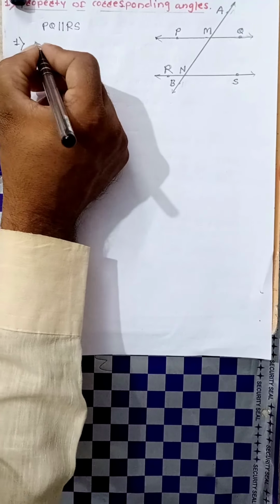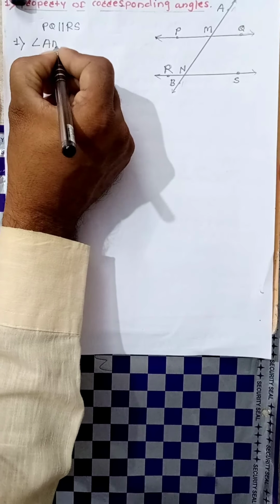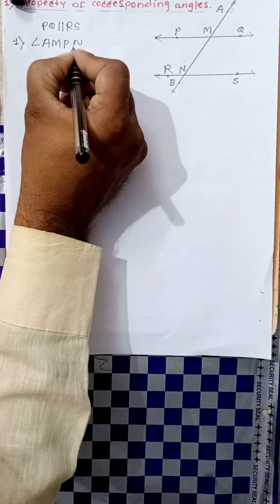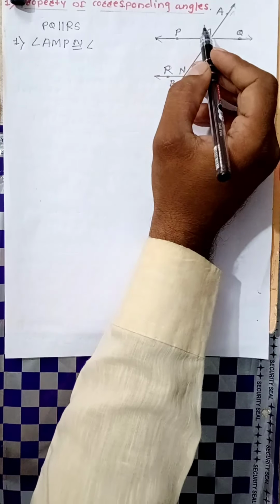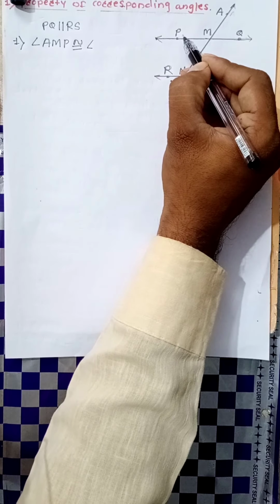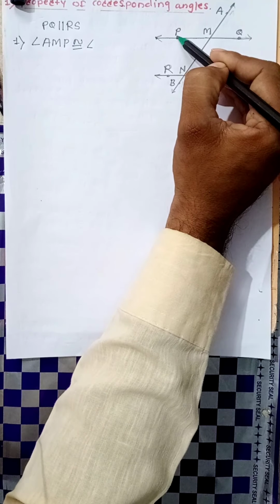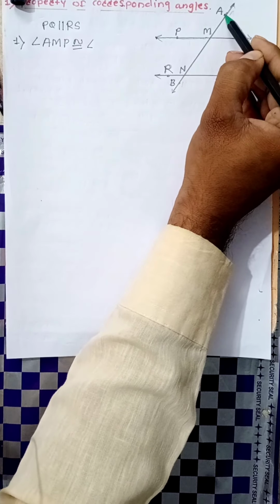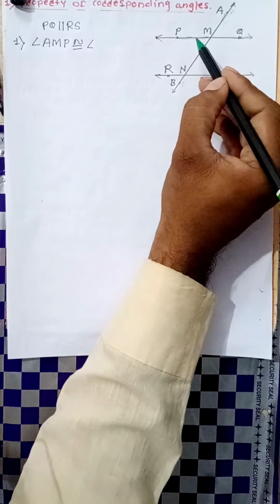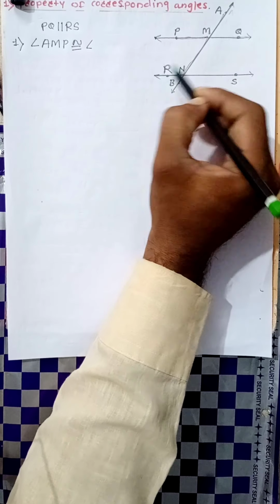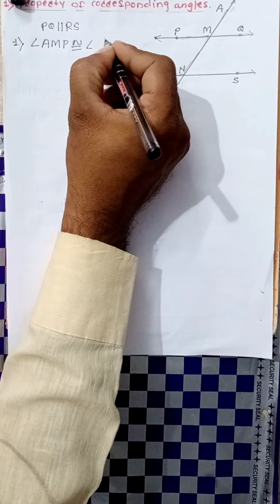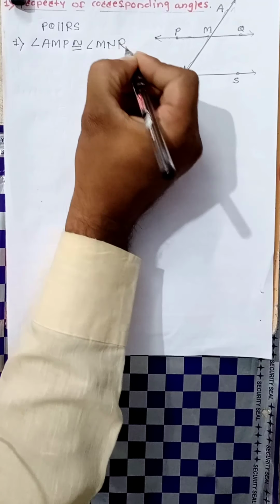So first angle AMP, congruent angles. The sign of congruence. So AMP congruent to angle MNR. AMP is the first angle. Then second, MNR. So AMP congruent to MNR.